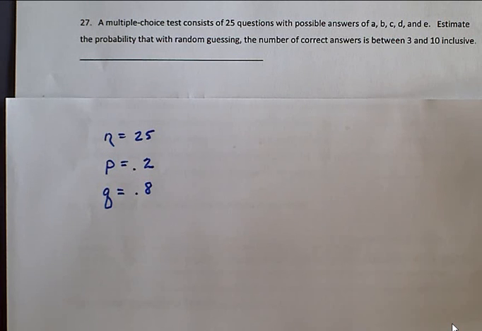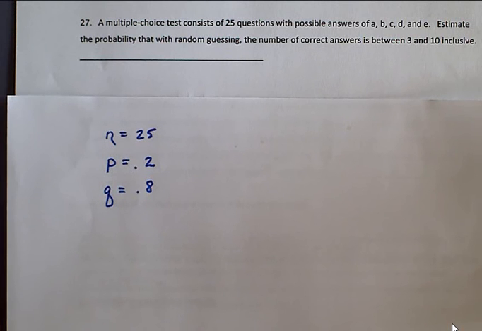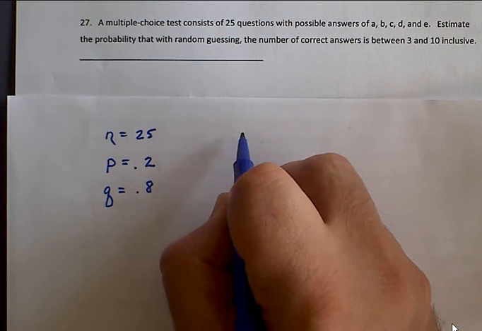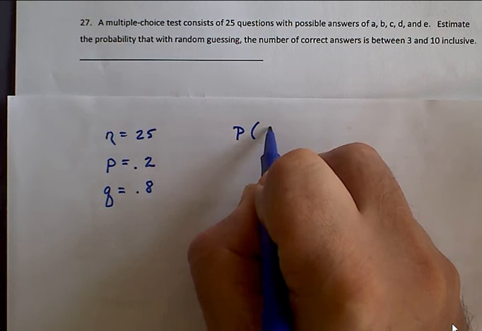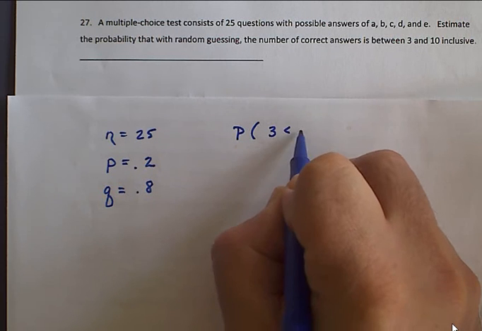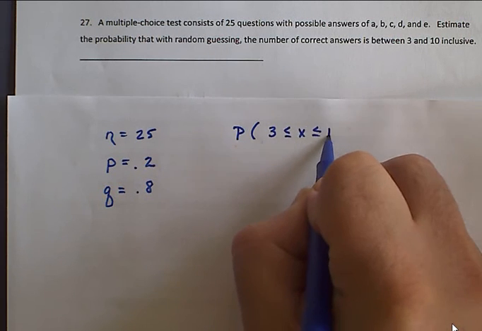So I'm assuming that when I test it, that NP and NQ are both going to be greater than or equal to 5. Okay, but I want to estimate the probability that with random guessing I can get between 3 and 10 problems correct, inclusively.